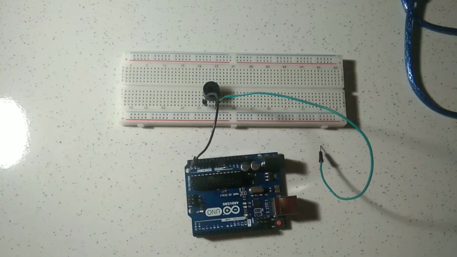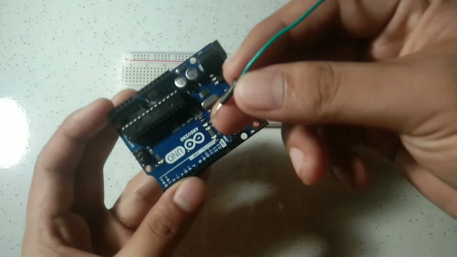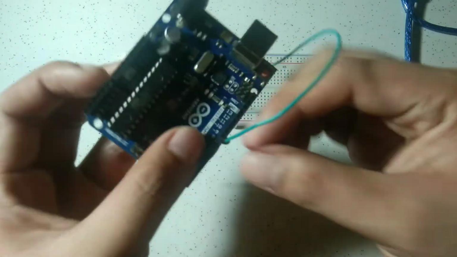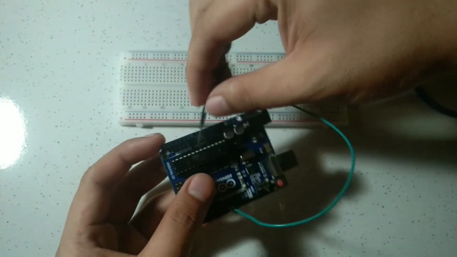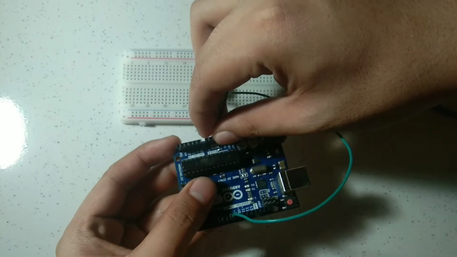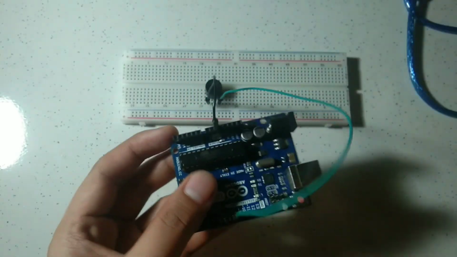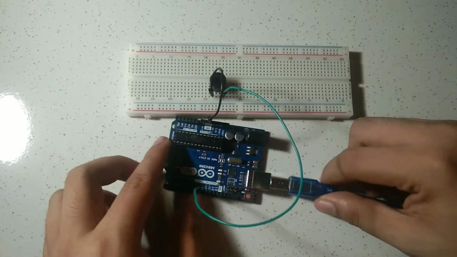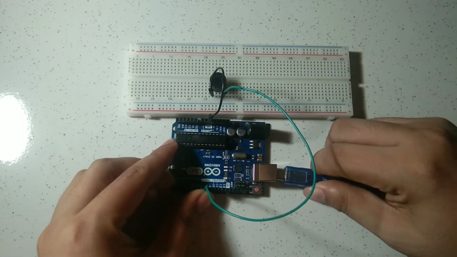Next, get the Arduino and put the other end of the green connecting wire in digital pin 8 of the Arduino. Connect also the other end of the black connecting wire to the GND. After it's done, connect the USB cable to the Arduino and the laptop or PC.